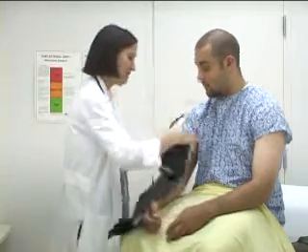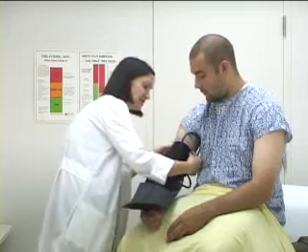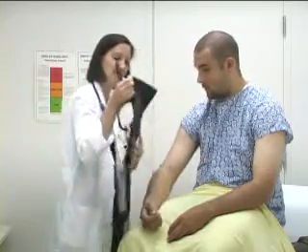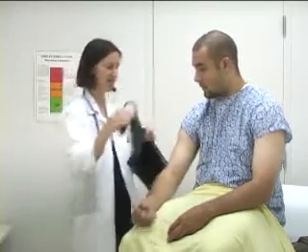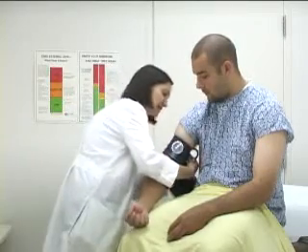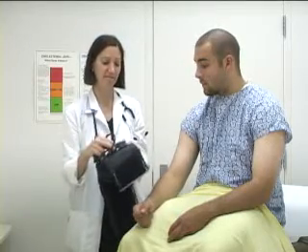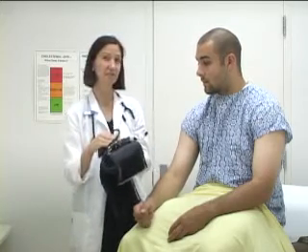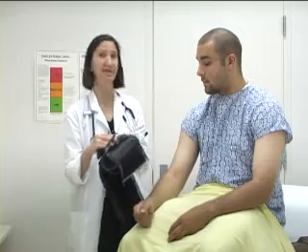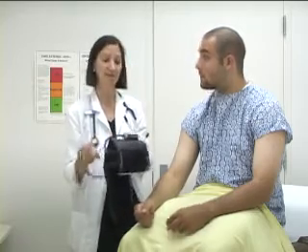Ideally, you want that width to be about 40% of the patient's arm circumference, and this is, I would say, barely 40%. And you want that length to be about 80%, and I would say we're close to it. So this cuff is probably barely big enough for this patient's arm. You may not have the luxury of changing cuffs, but at least you'll be aware that you may be making an error in the blood pressure reading because of the cuff size.